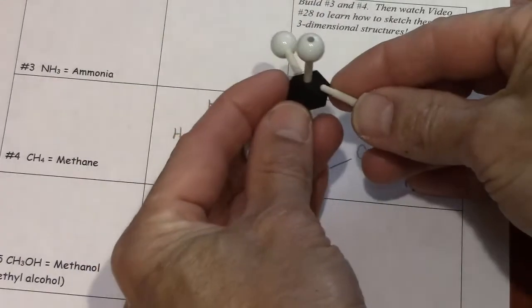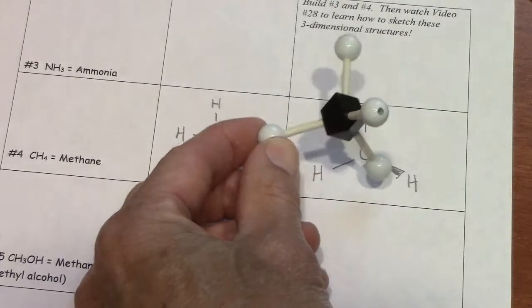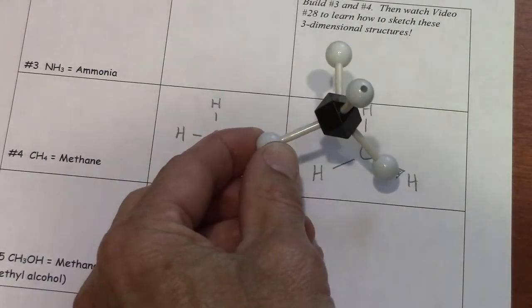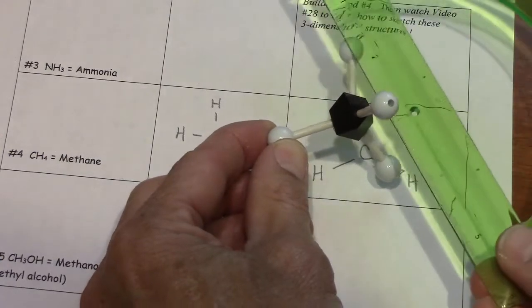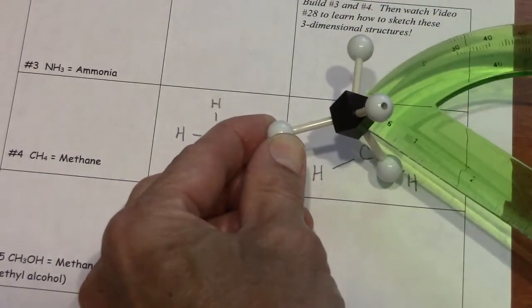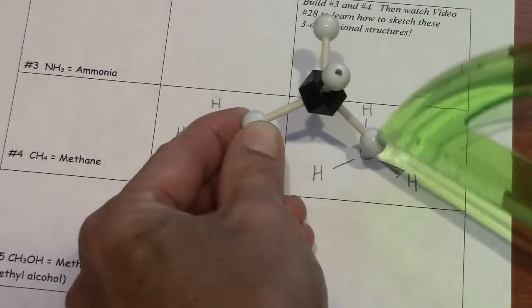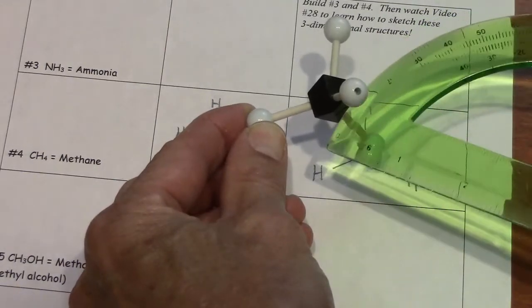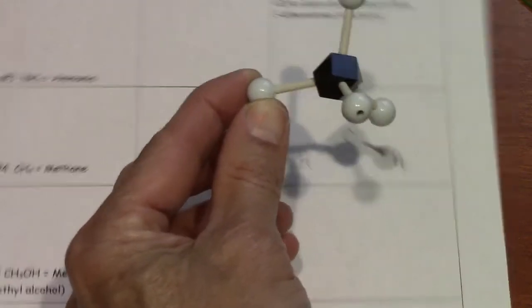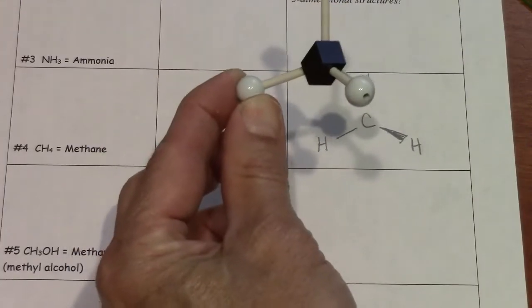The fourth hydrogen does go in the back. So if this is the plane of the paper, that hydrogen is behind the plane. So again, I use the dashed line to represent that hydrogen behind the plane. In reality, it's right behind the first hydrogen.